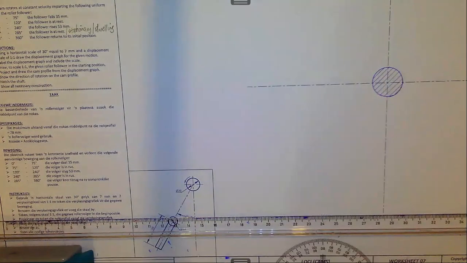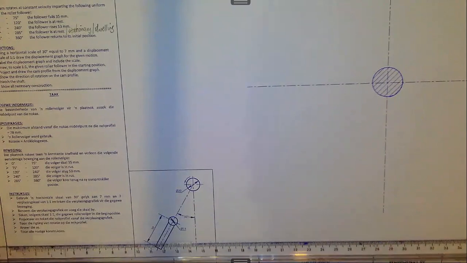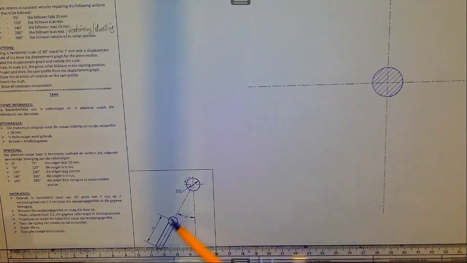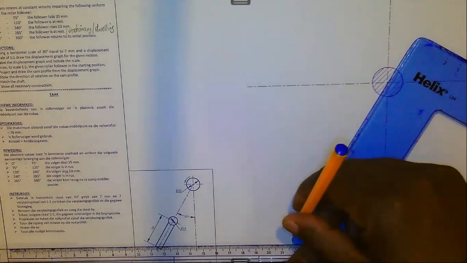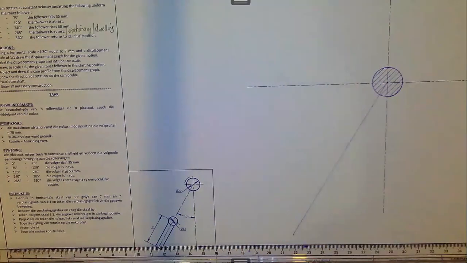Right. We are not given the minimum distance. So the minimum distance means it has to be found by way of construction. So what we need to do, right? We need to locate the roller at its maximum position, right? Having this one at 30 degrees, which is center line. So I'm going to do this faintly first. Right, then measure from to this 8.